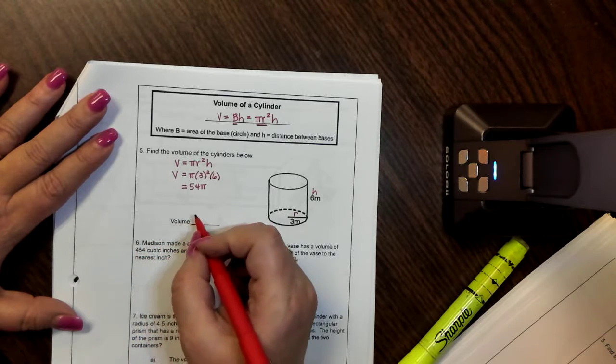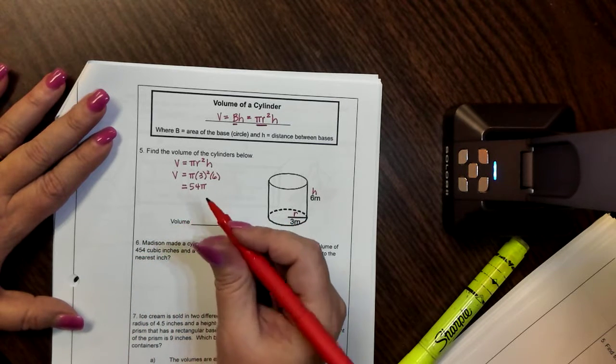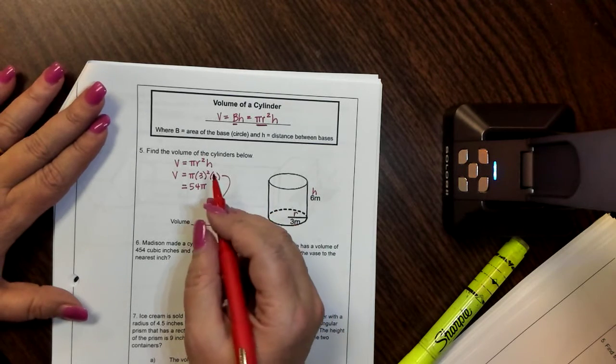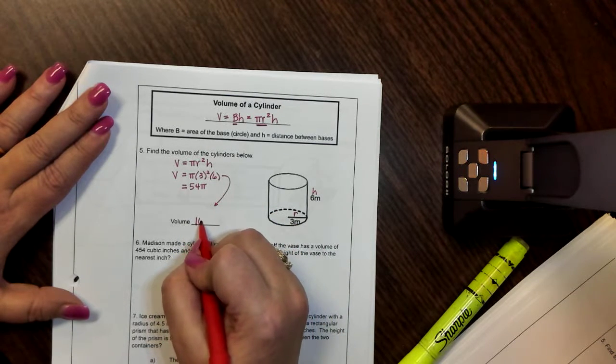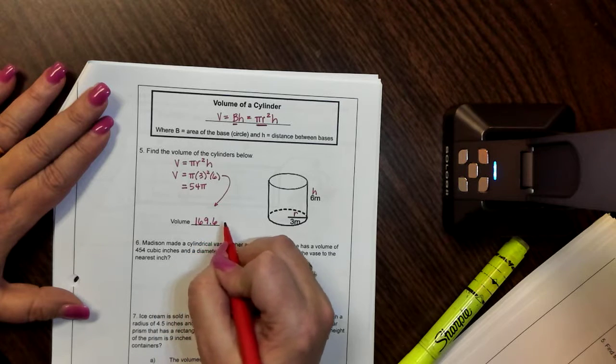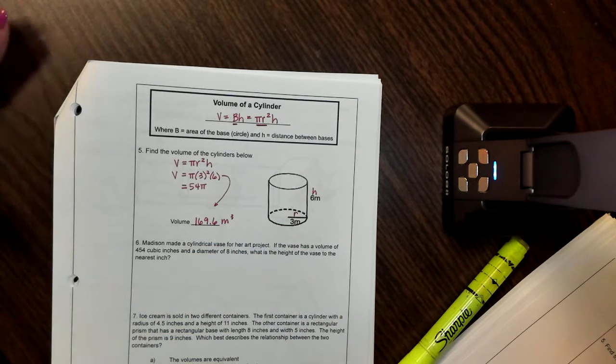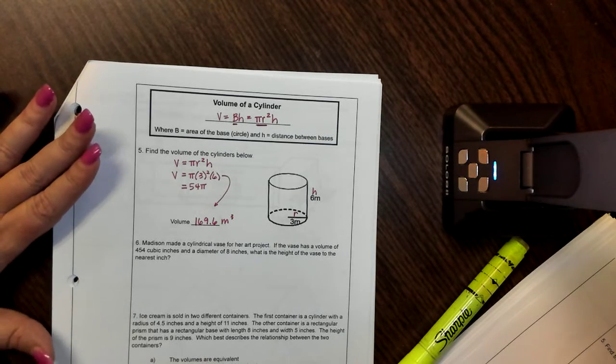And so then my volume, if I type in 54 times pi, and you can go straight from here to here. You don't even have to do the 54 pi if you don't want to. That's 169.6, and that would be meters cubed. Volume is cubed, meter times meter times meter.